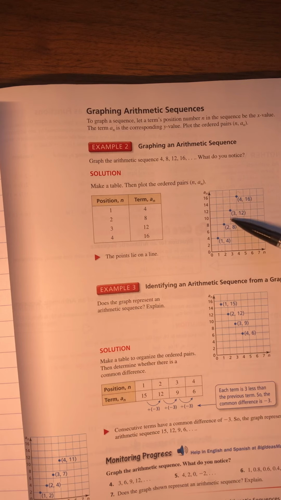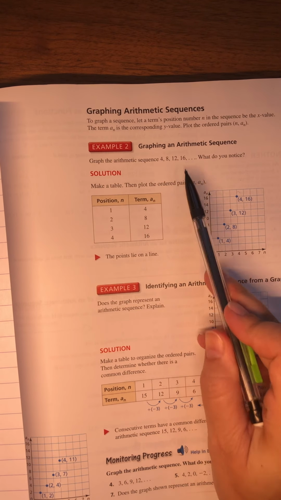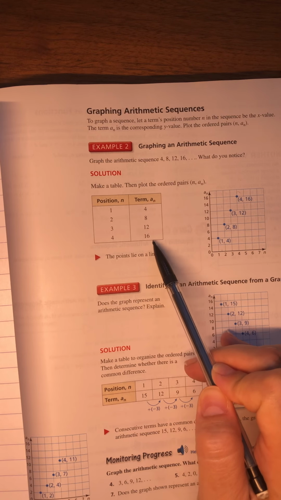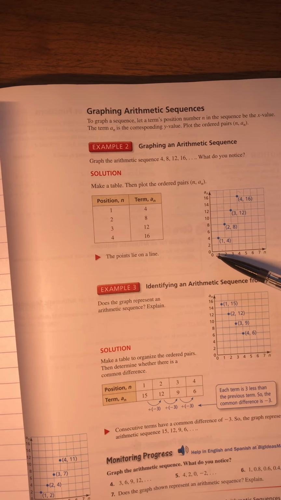What you should notice is that these points are forming a line, or they lie on a line. And that makes sense because this is like a linear function, right? When you add by the same amount, this table has a constant rate of change, which makes it linear. So that's why these points form a line.